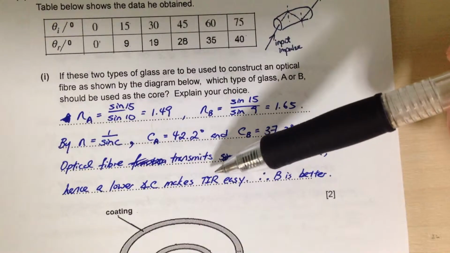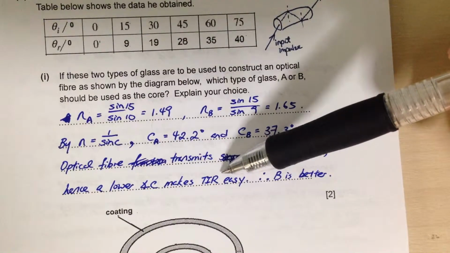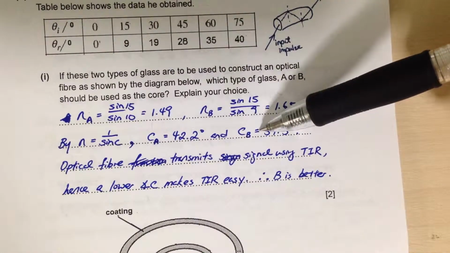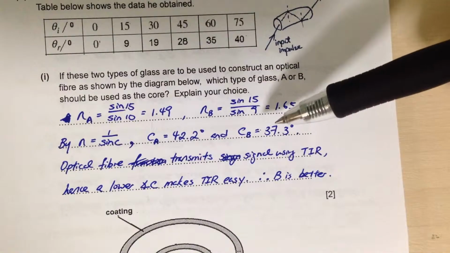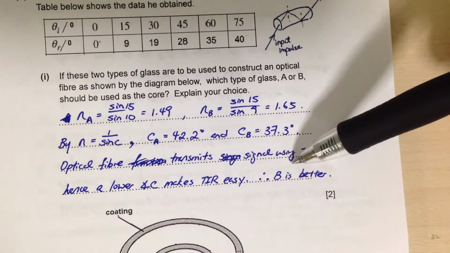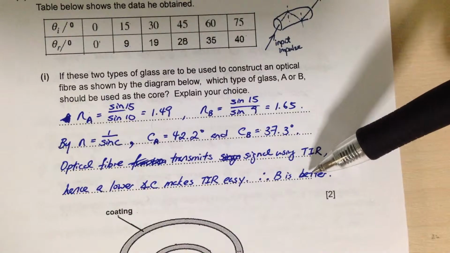Okay, because in order for TIR to occur, your angle of incidence must be larger than the critical angle. So by having a lower critical angle, basically your angle i does not need to be so huge. So therefore, glass block B is better.